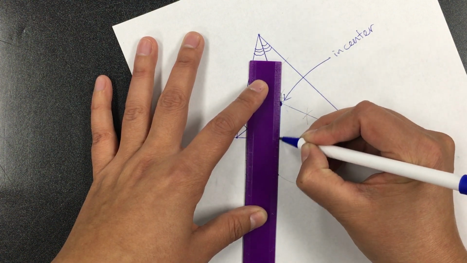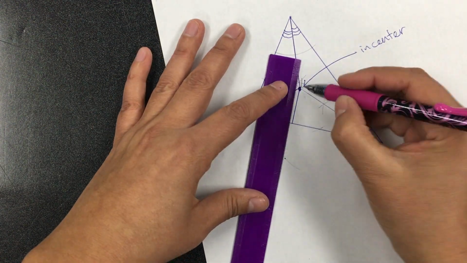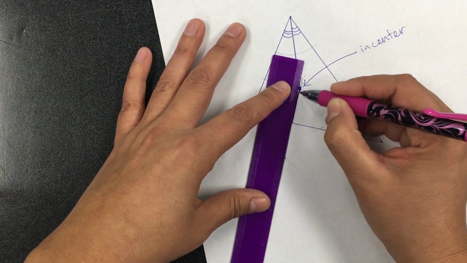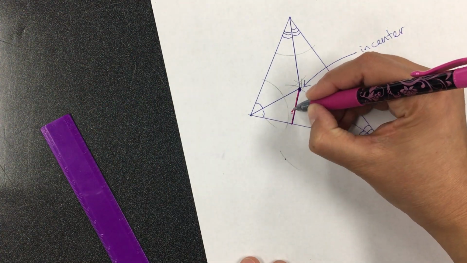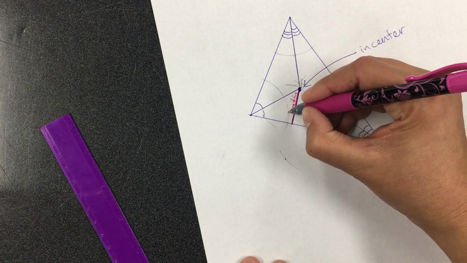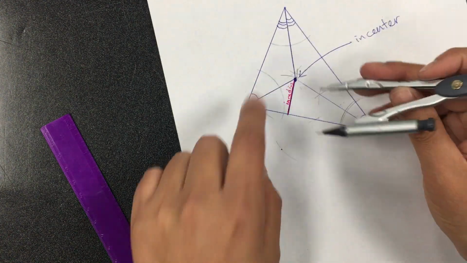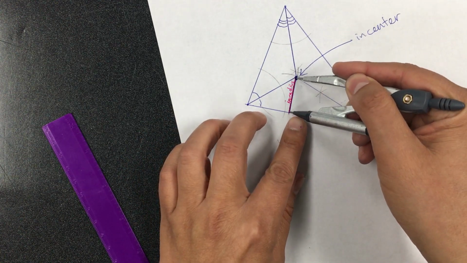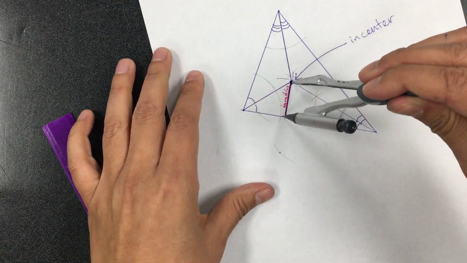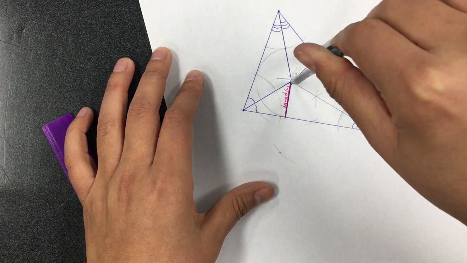I should use a different color. That is called, of the circle that we're going to be drawing, the inradius. Inradius means that it's going to form the radius of the circle that we're going to draw in here. I think that if you do one, it should be enough, because it's going to guide you where to place it. It should go almost there.